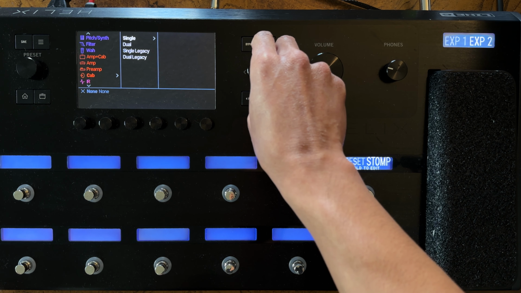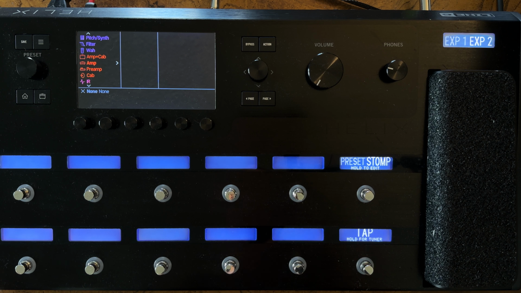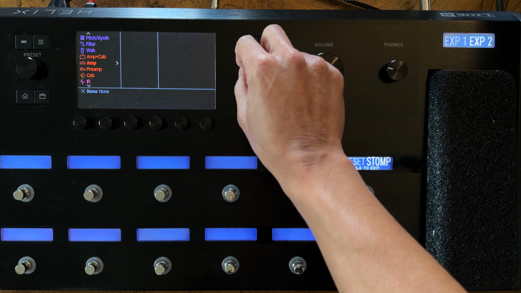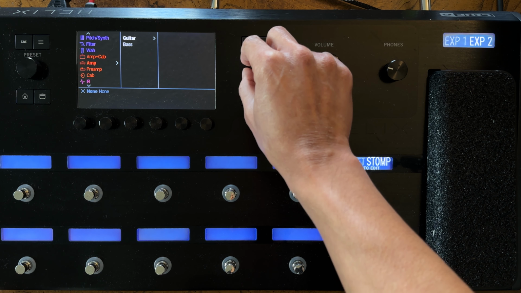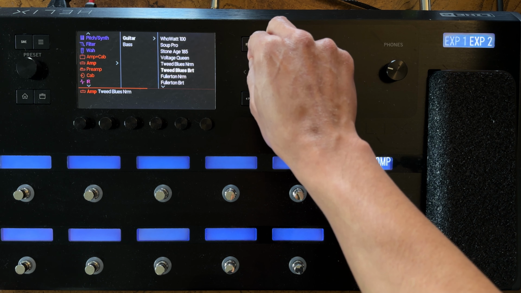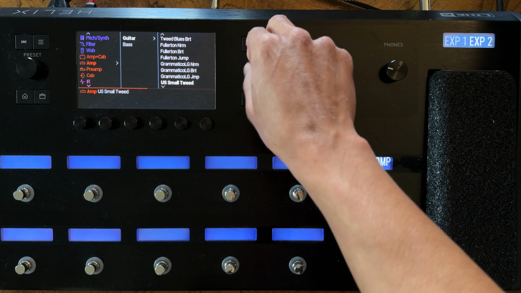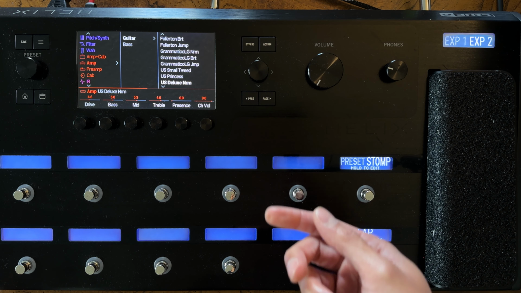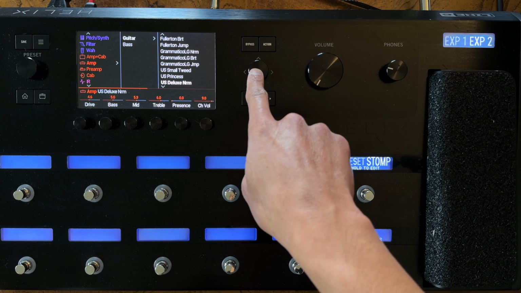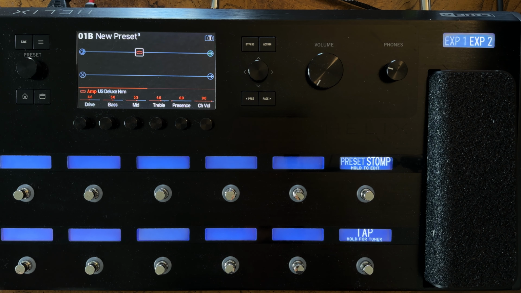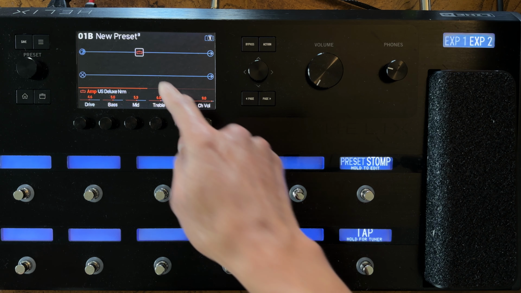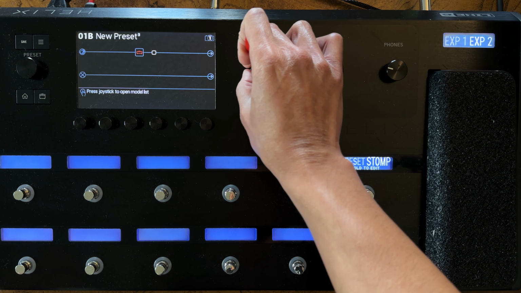So first thing that we're going to do is put the amp, and let's build a clean sound. I'm going to select the amp, select guitar, and scroll down to the Deluxe Normal. This is basically the Fender Deluxe Reverb. One thing you're going to notice right away is that this tone sounds really bad. The reason why is, as you can see, there's no cabinet that this is paired with.